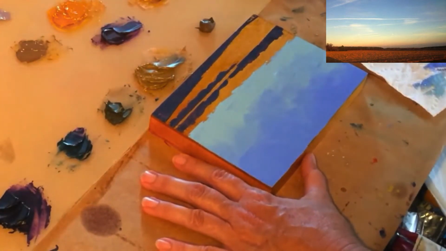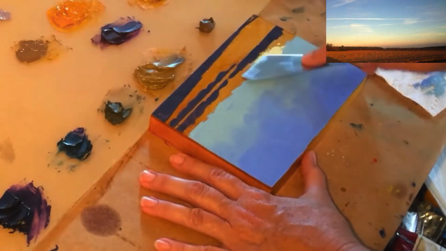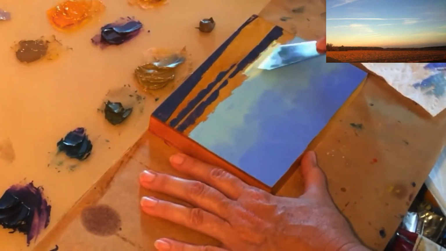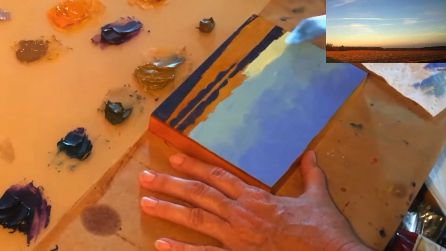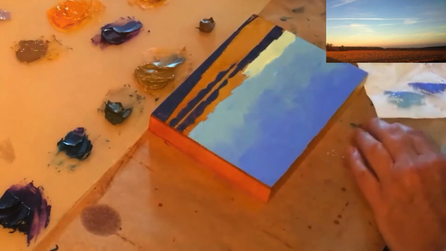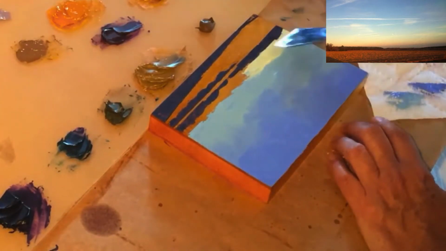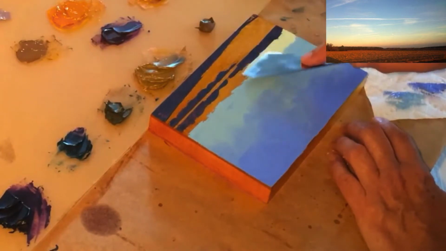So after we get that lighter yellowy white color on the right hand side, we're going to block in that very purplish blue color that is going to represent the cloud along the horizon line.